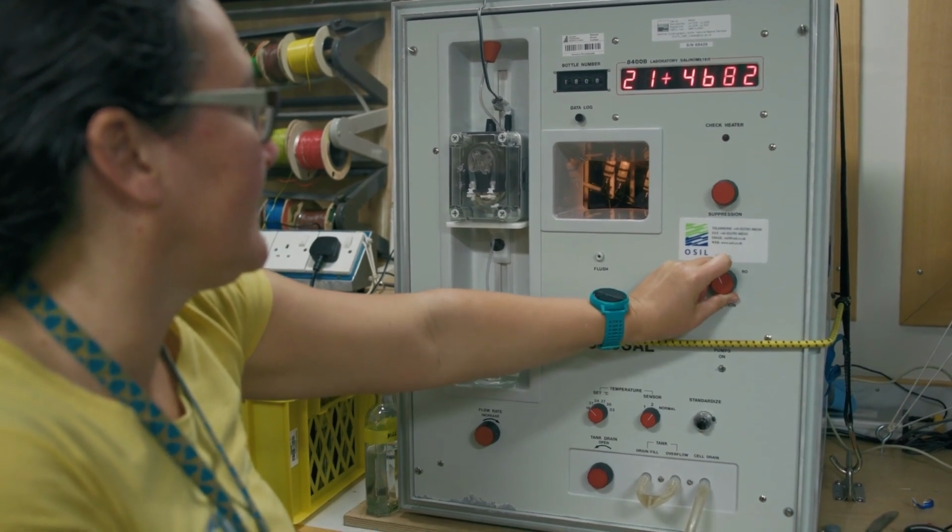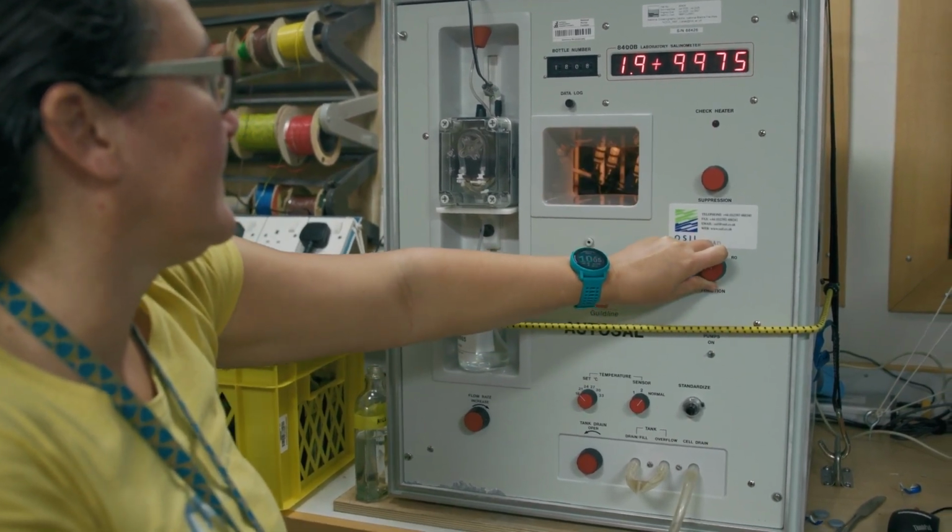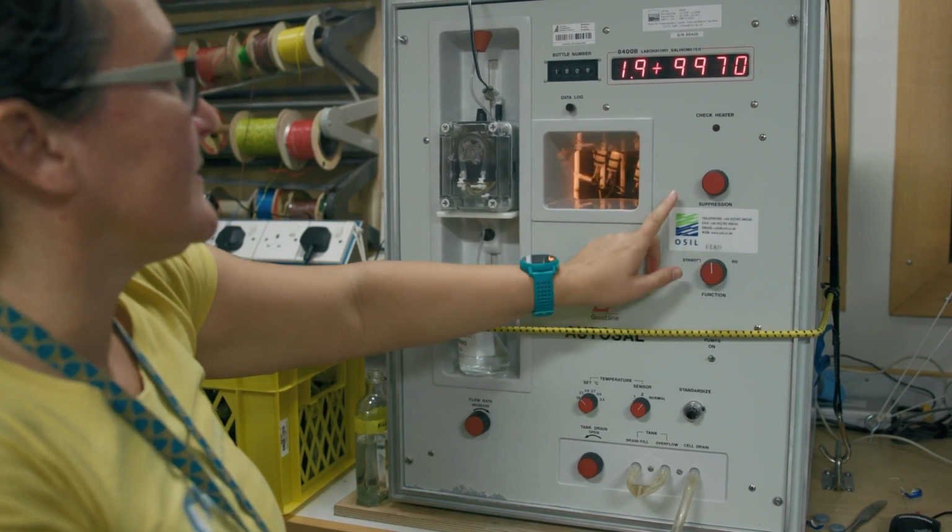Switch to read, and you can see how it initially starts higher, but then stabilizes about 1.99970.